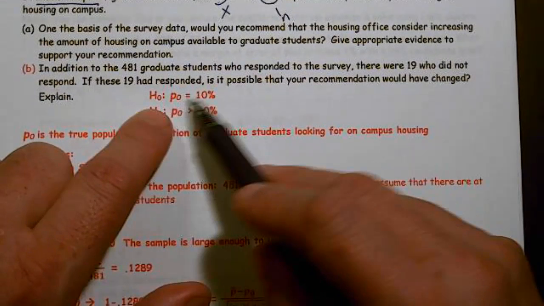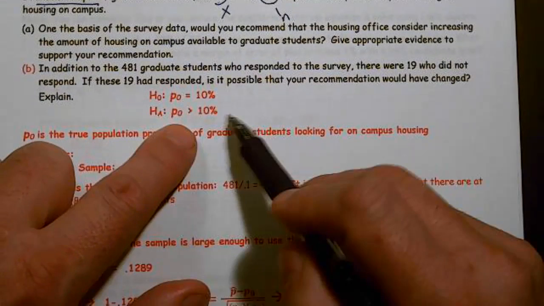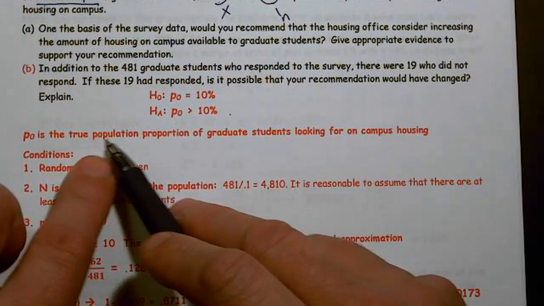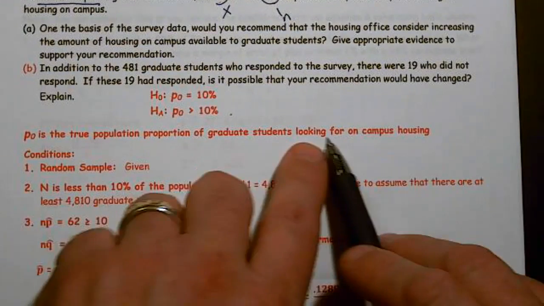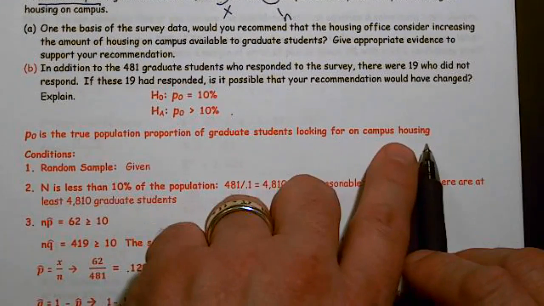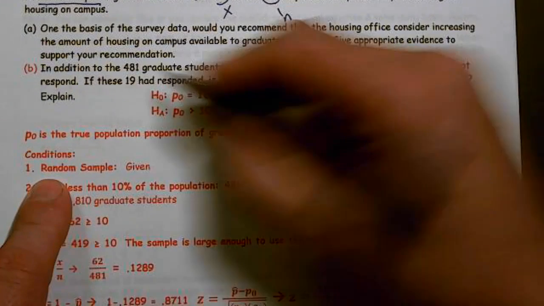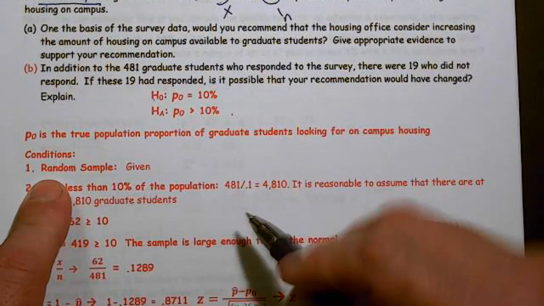So our null, P equals 10%, our alternative, P is greater than 10%. Let P equal the true population proportion of graduate students looking for on-campus housing. Must always define a parameter. The order you do these two is up to you.